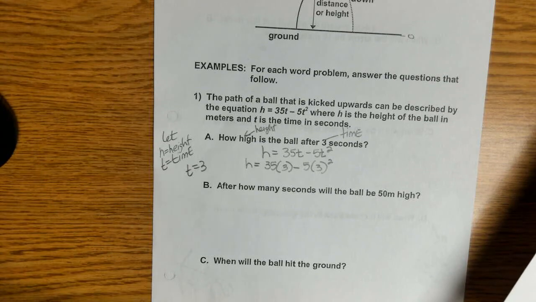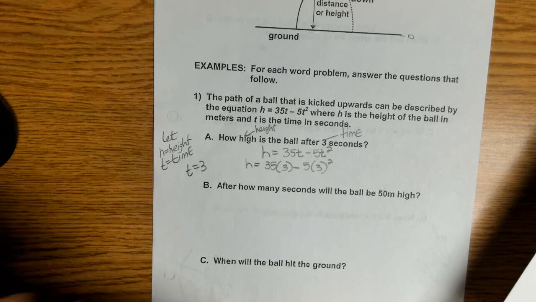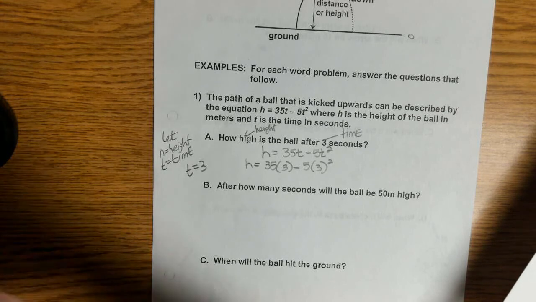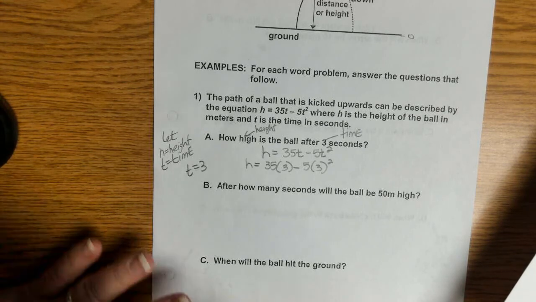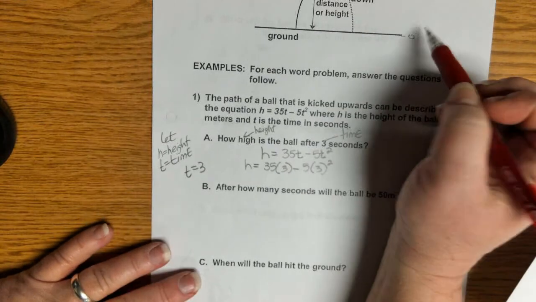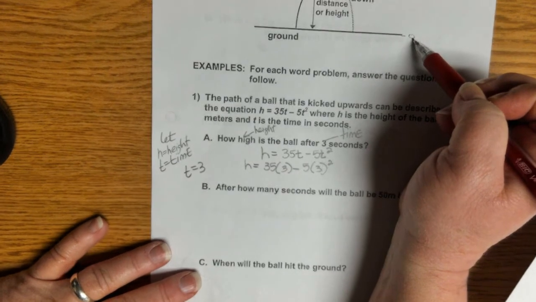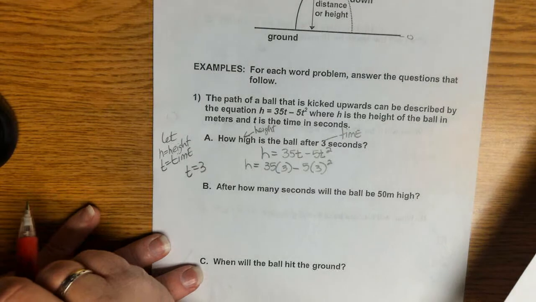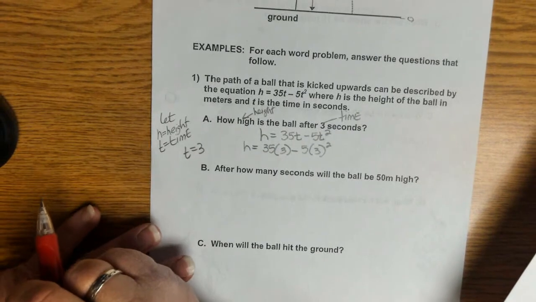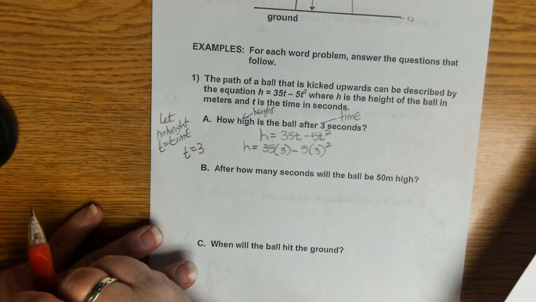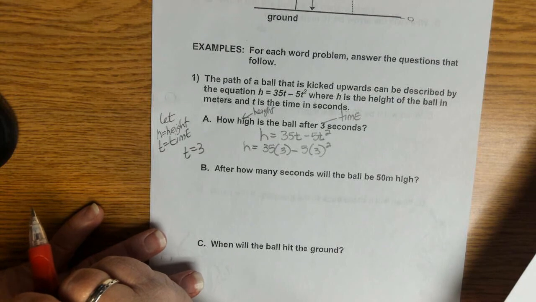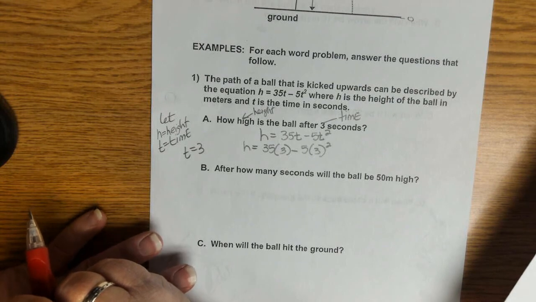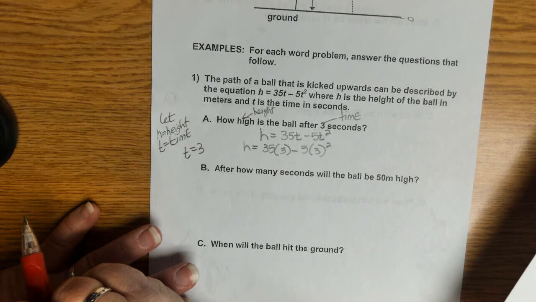Here we go. Quadratic applications. The drawing below represents the path of an object in vertical motion. So they've given us a picture of what's happening. Ground is at 0 for height. The path of the ball that is kicked upwards can be described by the equation h equals 35t minus 5t squared, where h is the height of the ball in meters and t is the time in seconds.